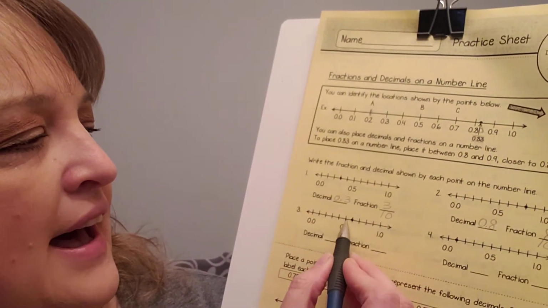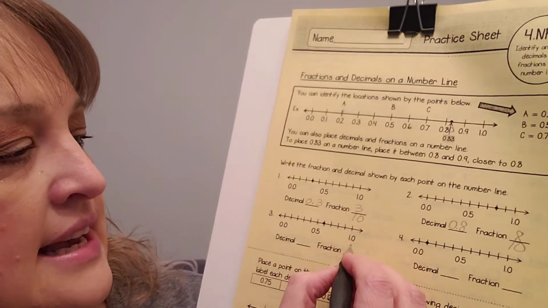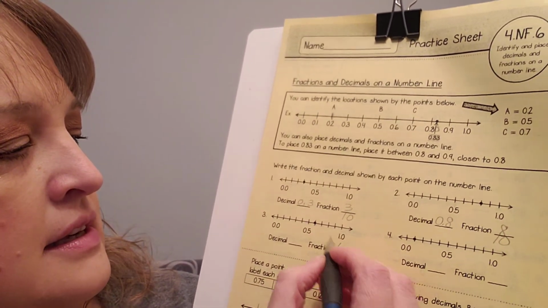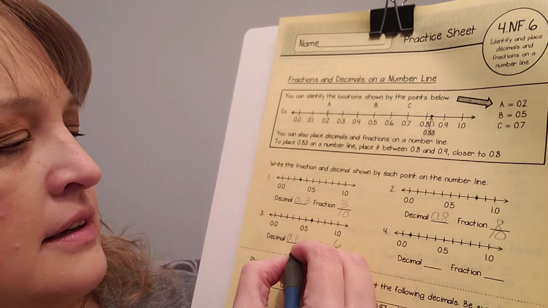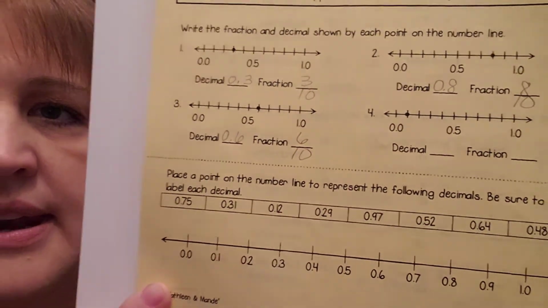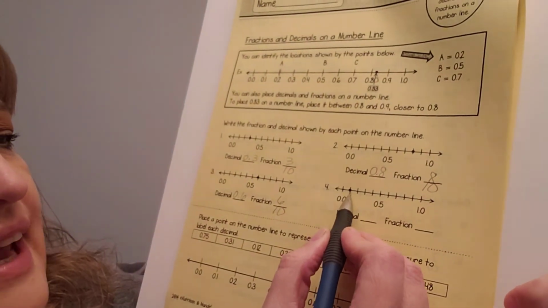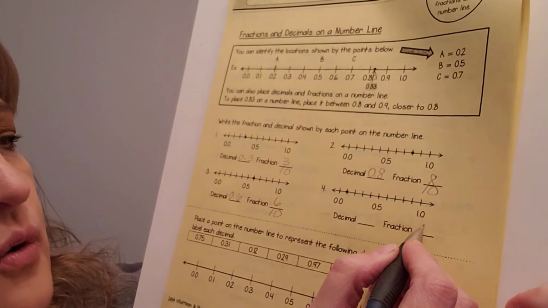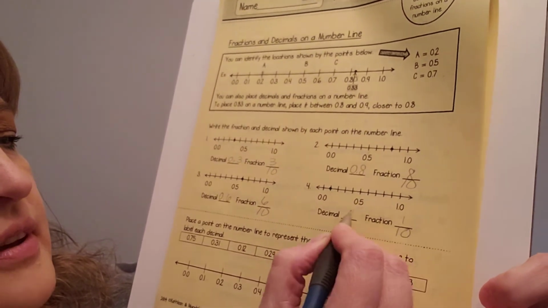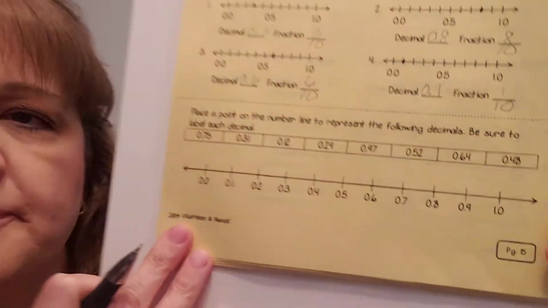All right, let's look at this one. Here is 5/10. So this would be 6/10. And it would look like that. Okay, and how about this last one? Oh, this last one is like 1 dime. Or 1/10, 0 whole numbers, and 1 dime.